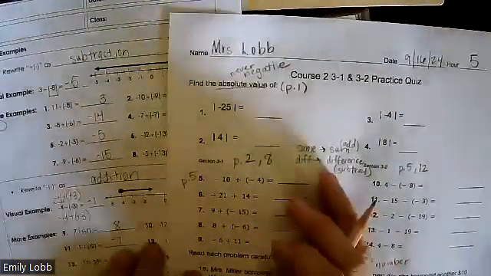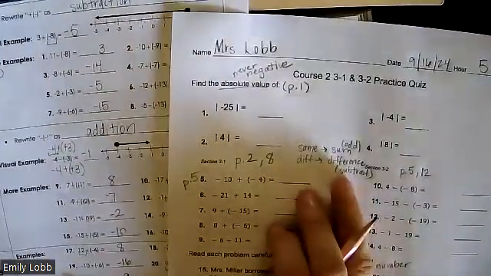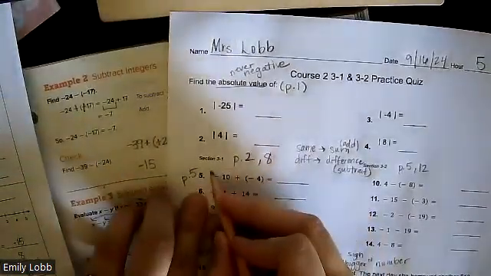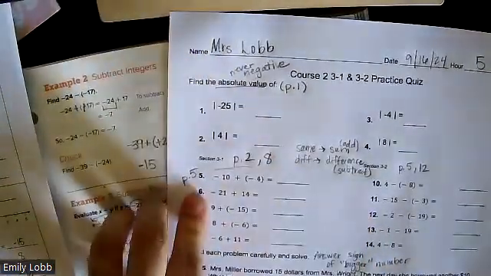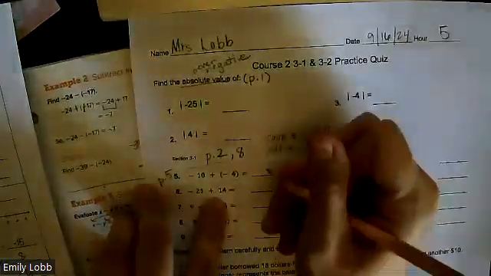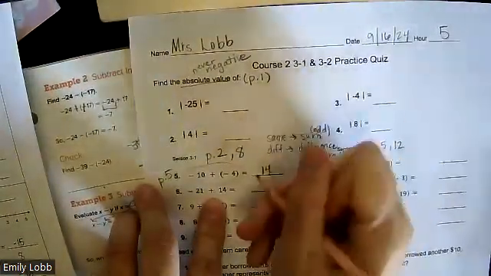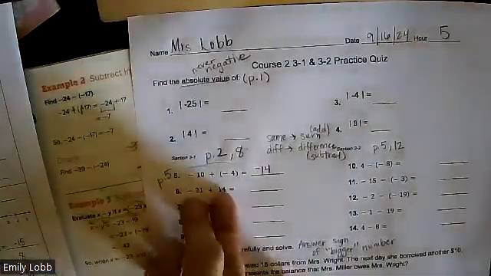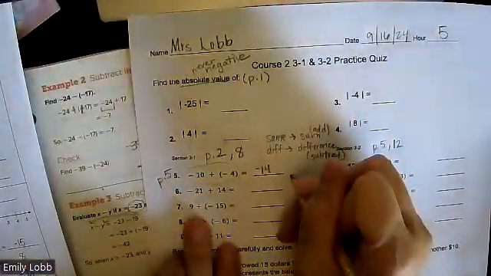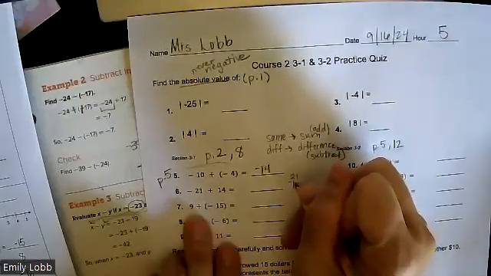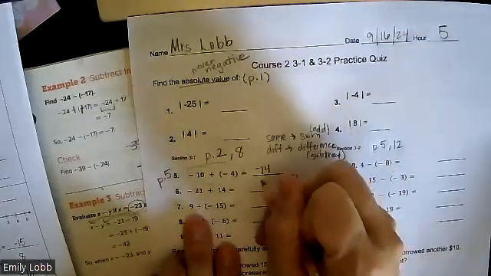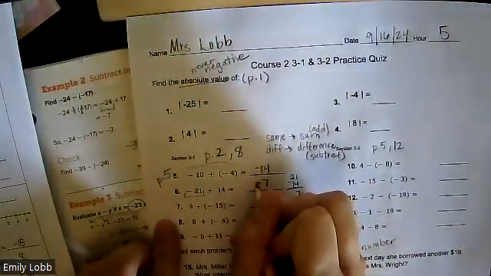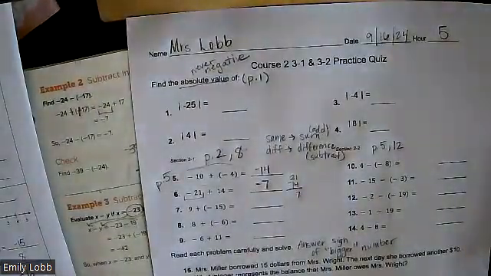These other ones, though, you're finding the difference. So when our signs are the same, we find the sum. What's 10 plus 4? 14, and both of them are negative, so it's getting more negative. Here we're finding the difference though, so we're thinking 21 minus 14, which is 7. But our bigger number is negative, so our answer is negative, okay?